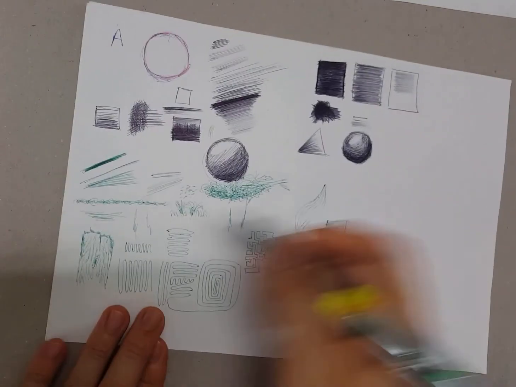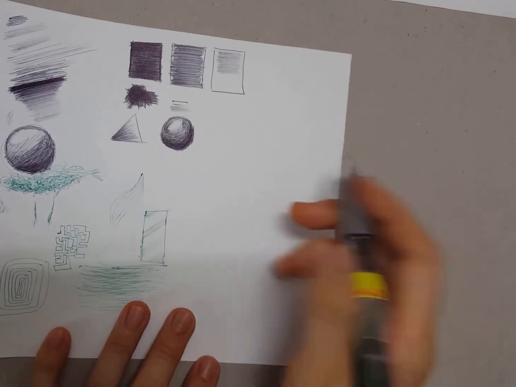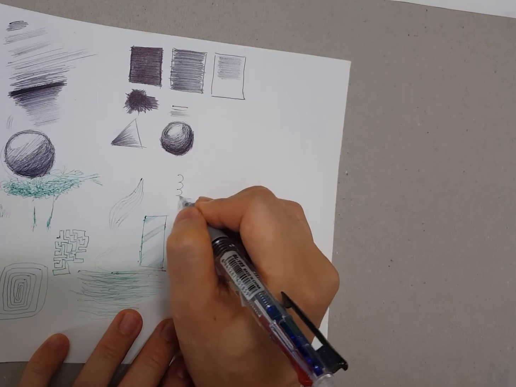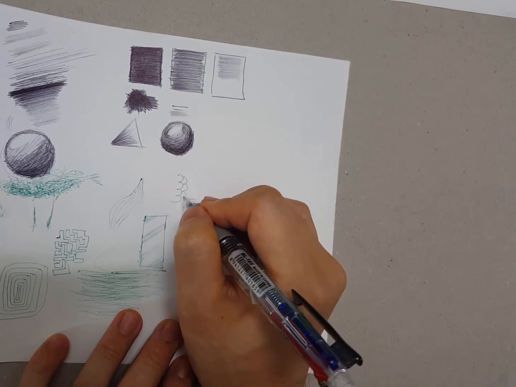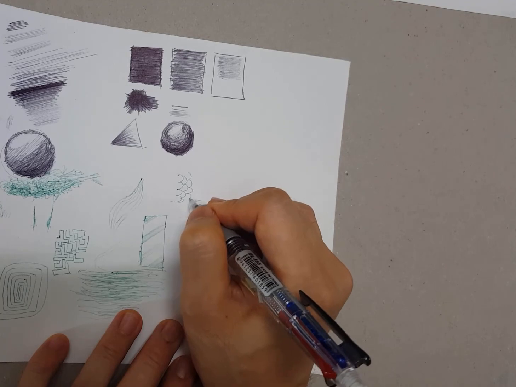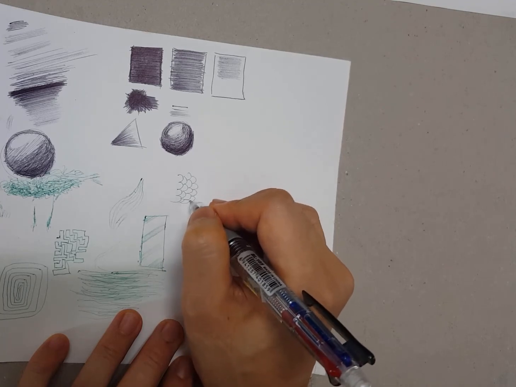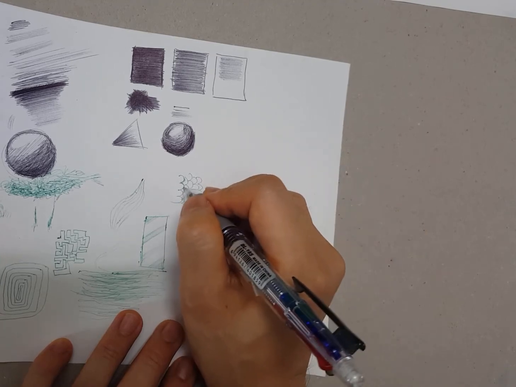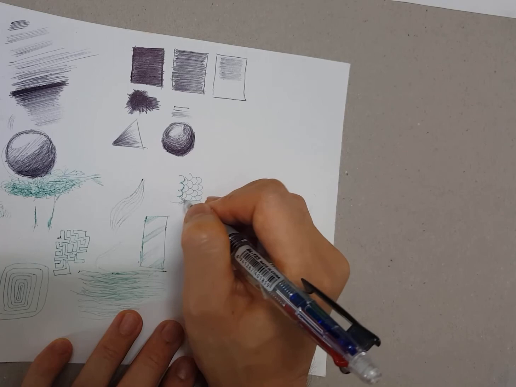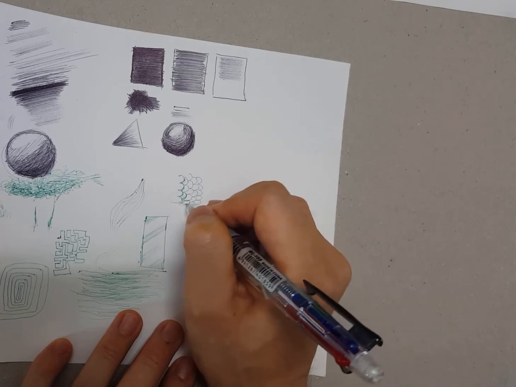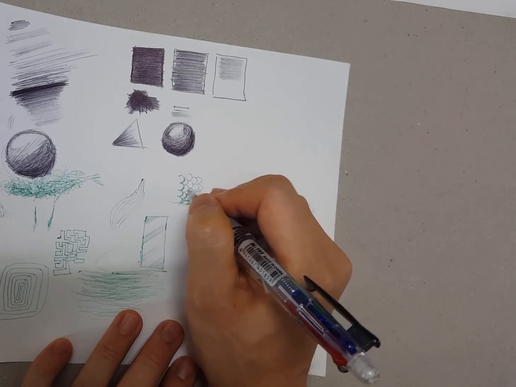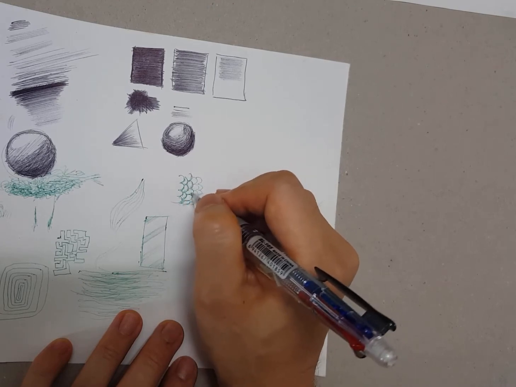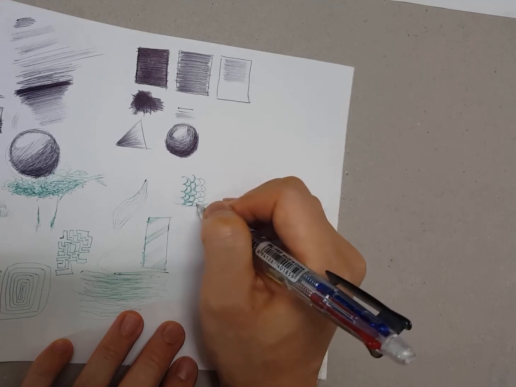Just like we created wood just now, if you're going to create some scales here, okay, so we have scales, and then you could give it some depth, just by changing the thickness, or just by giving some textures.